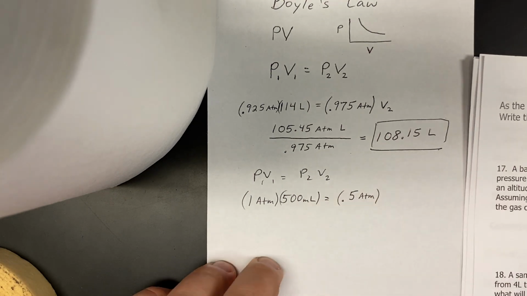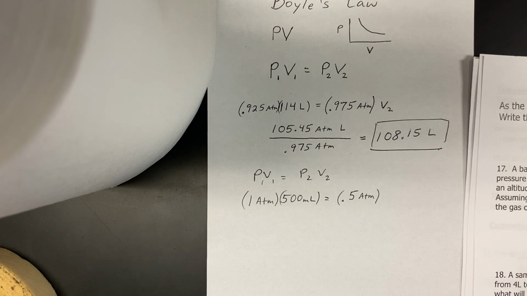Now look, y'all can probably do this one sort of in your head, right? If your pressure is cut in half, and these two variables are inversely proportional, then what do you expect your volume to do? Go up. Inversely proportional. If your pressure drops, your volume's got to go up, by a factor of 2. In other words, if your pressure drops by a factor of a half, then your volume's got to double, right?